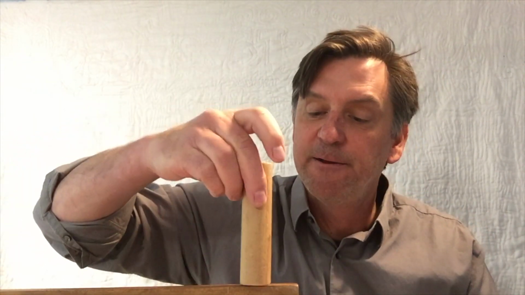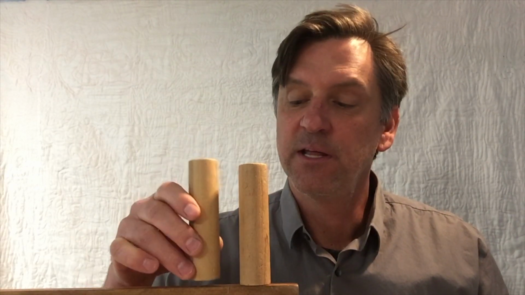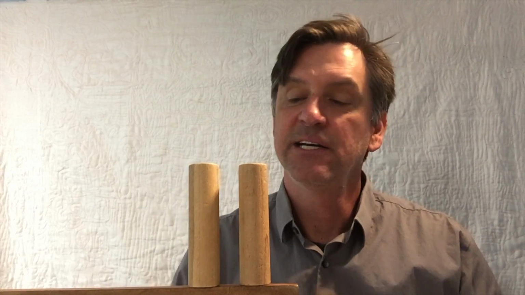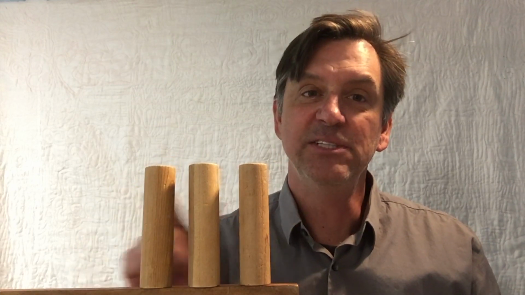And we're going to look at three different posts today. We're going to look at the Doric, the Ionic, and the Corinthian. These all look the same, but the ones we're going to look at are going to be completely different.